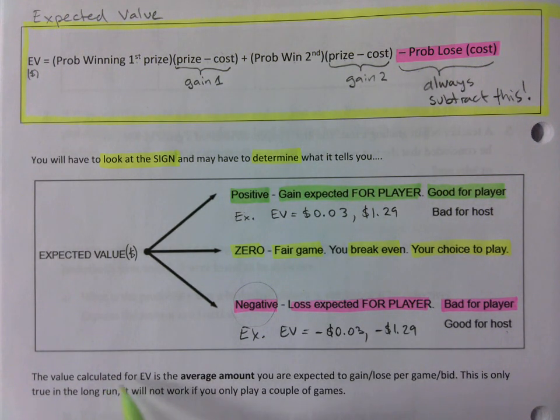The value calculated for the EV is the average amount you're expected to gain or lose per game or bid. It is only true in the long run. It will not work if you only play a couple of times.